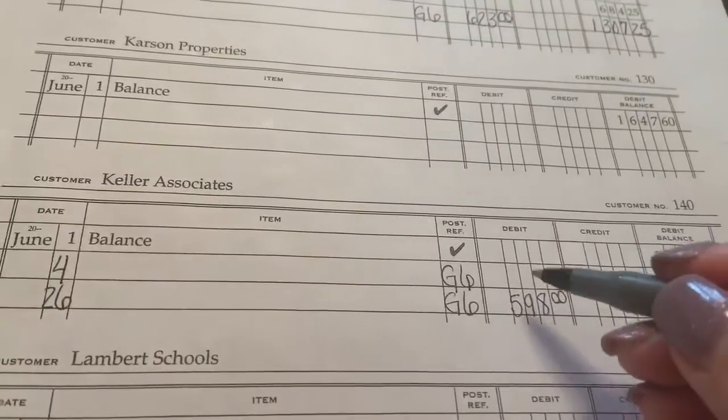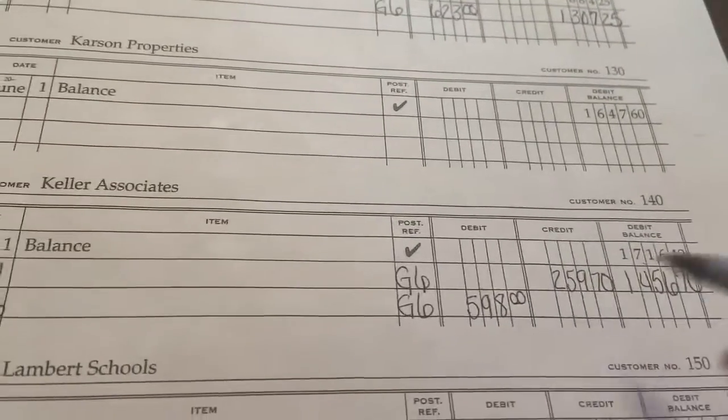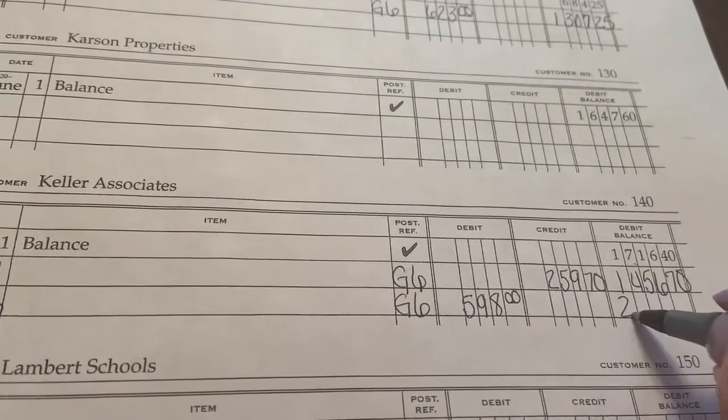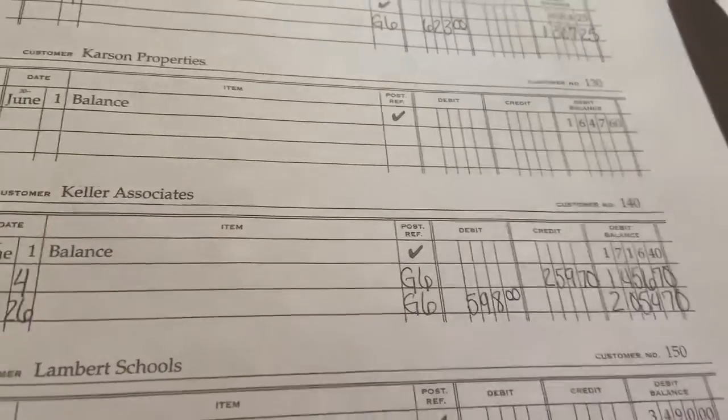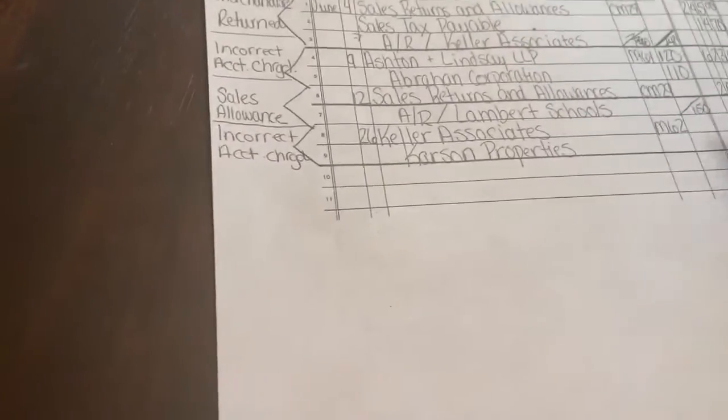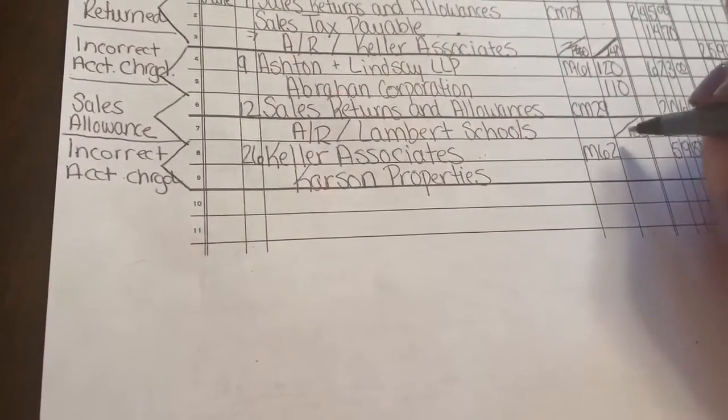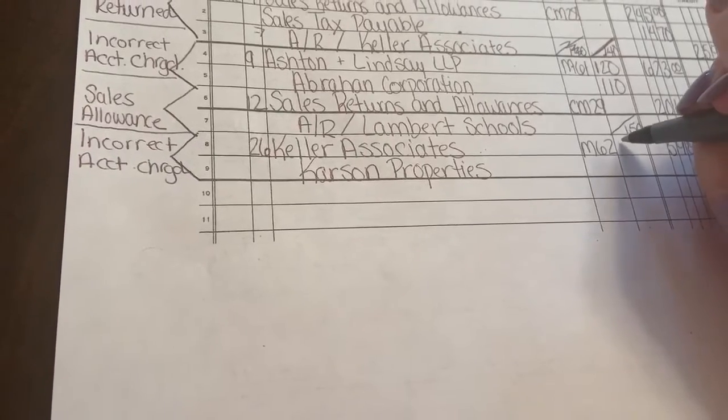I'm going to add that debit to my debit balance and get $2,054.70. Flip it back over. My post ref of 140, right? Yeah.